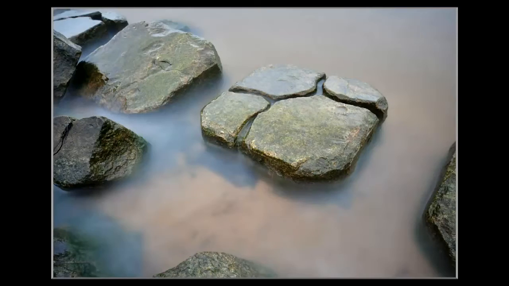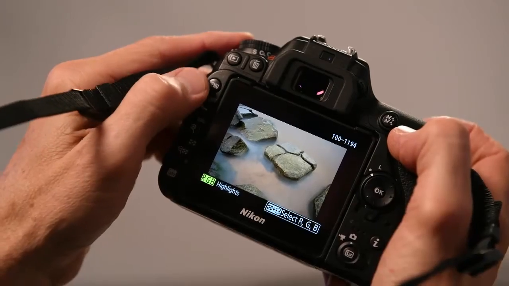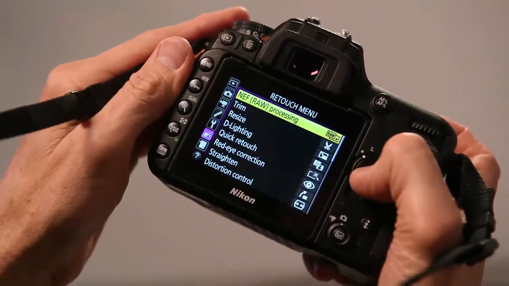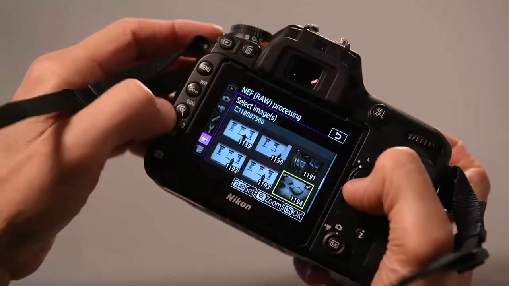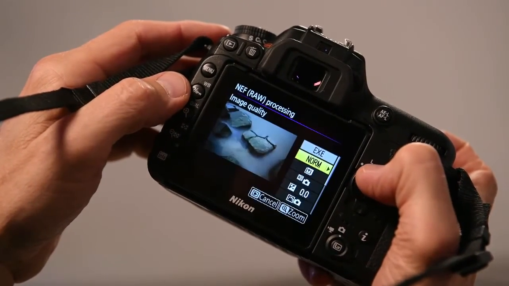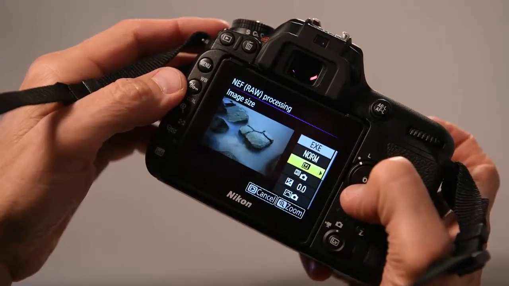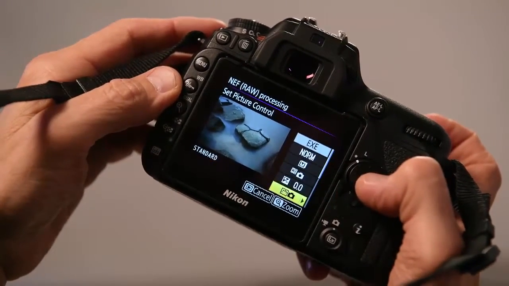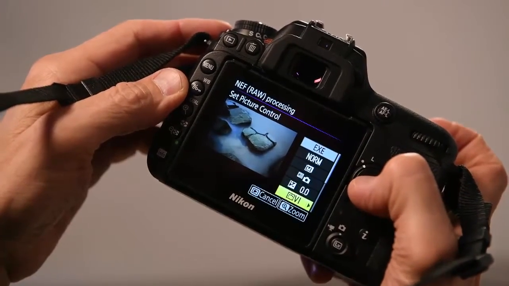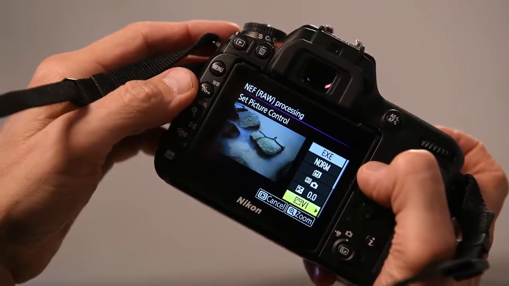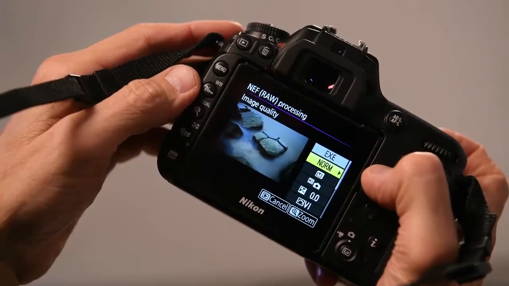I can also use the retouch menu to have some fun creative control over my pictures. And I've got some ideas of what I'd like to do with this, but it's going to require some editing, and I'm going to go ahead and use the retouch menu to do that. Since it's a raw file, I first tell the camera I do want to work on the raw file. Then when I open it into the retouch menu, I can change those parameters. And what I want to do here is get more contrast out of it. And I can do that by changing the picture control to vivid. Vivid will give me more saturation and contrast. I hit execute and it generates a new JPEG.